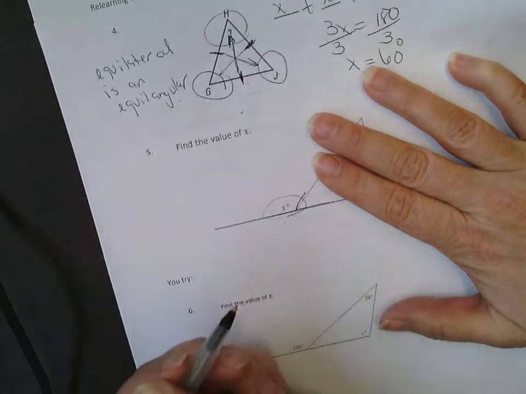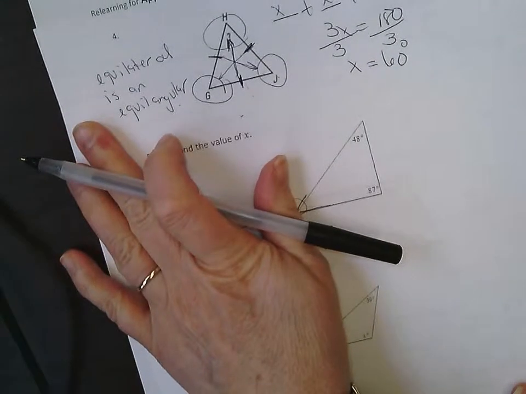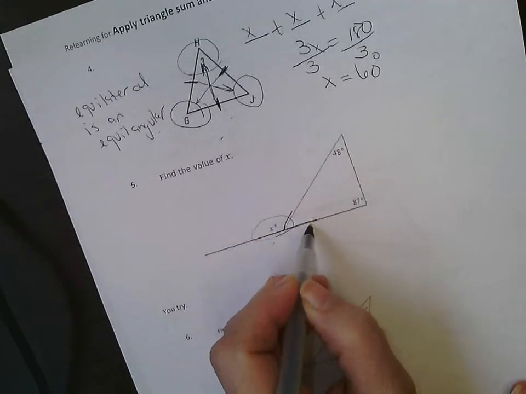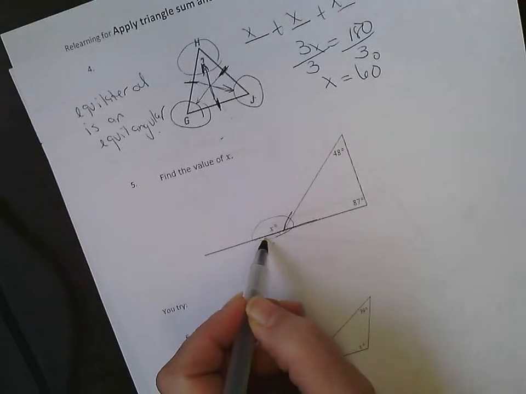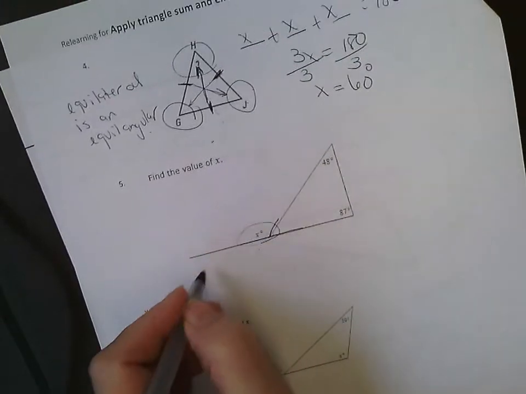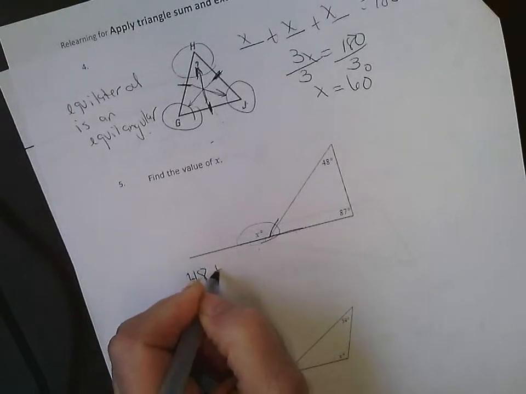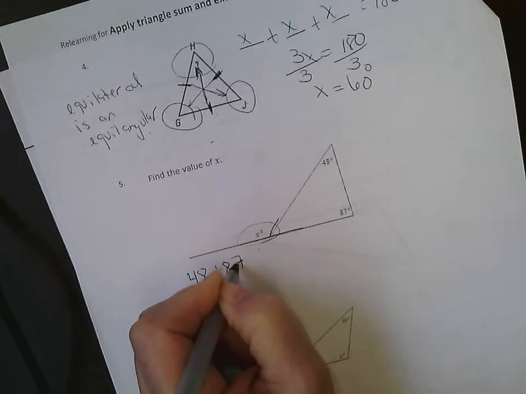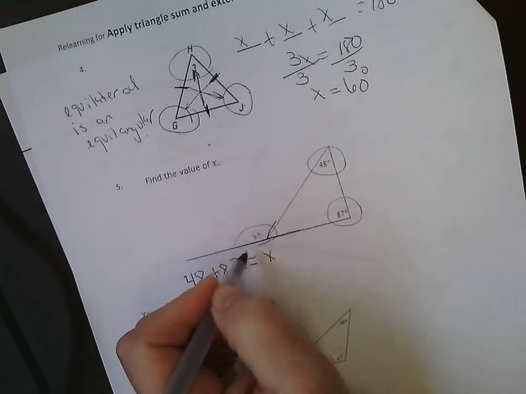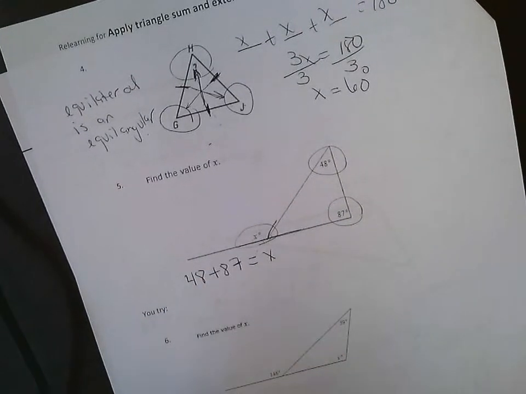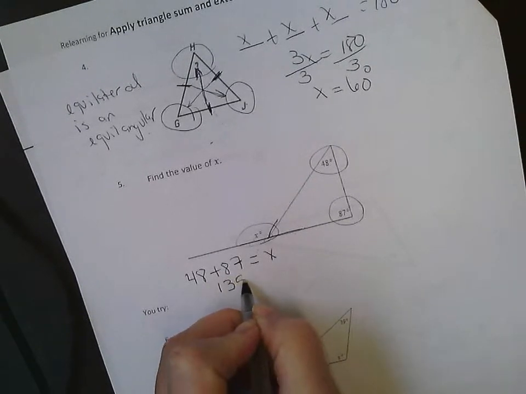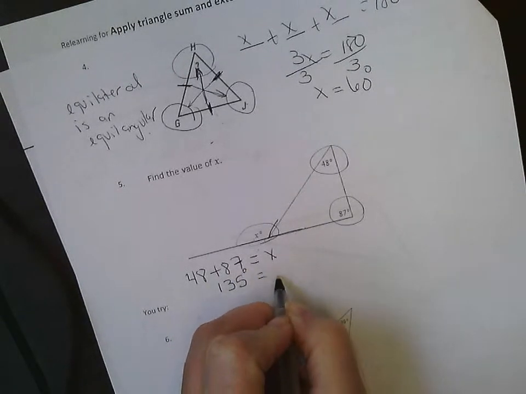We also could figure it out by saying all three of these angles add to 180, find this one here, and then go backwards with the supplementary angle. But really what happens is that we have 48 plus 87 equals x. This angle and this angle equal the outside angle. 48 and 87 are 135 degrees equals x.